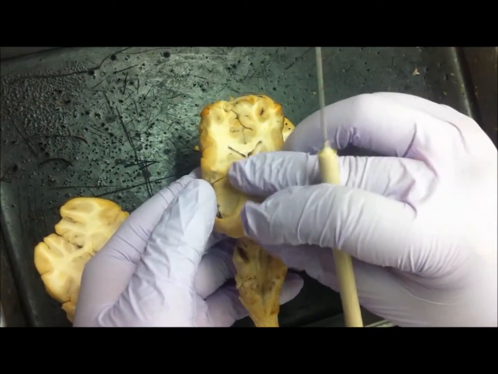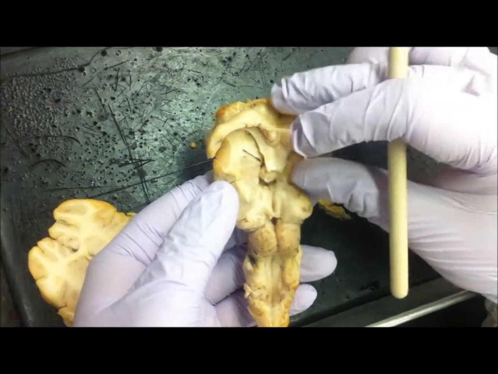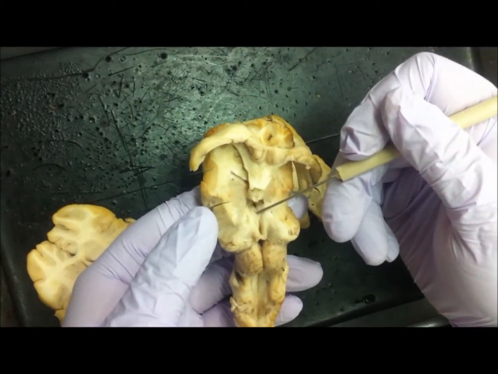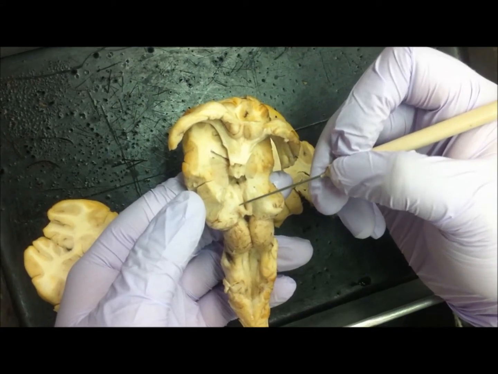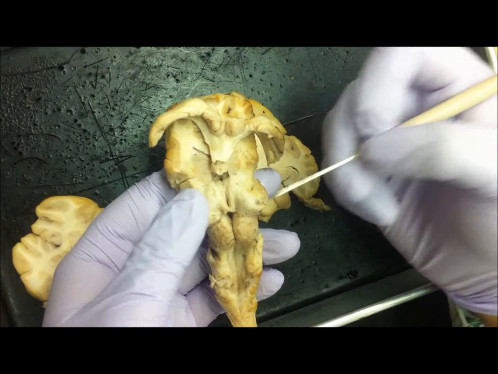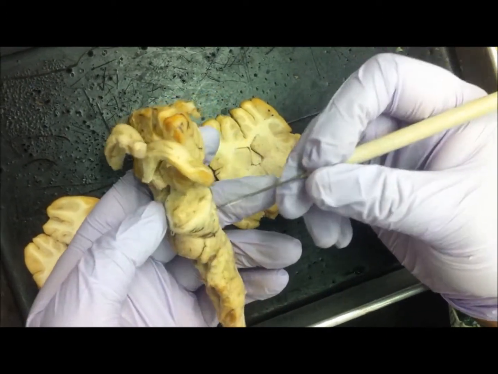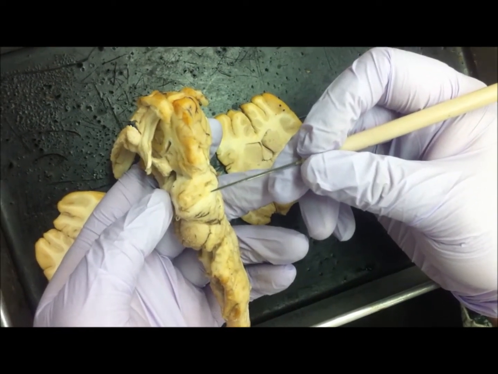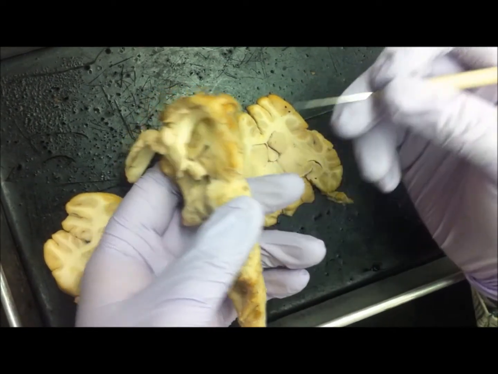Lifting up the hippocampus, we see, starting from the most anterior, the stria medullaris. Posterior to that, we have the habenula. Lateral to the habenula, we have the pulvinar. Ventral to the pulvinar, we have the lateral geniculate body. And posterior to the lateral geniculate body, we have the medial geniculate body.